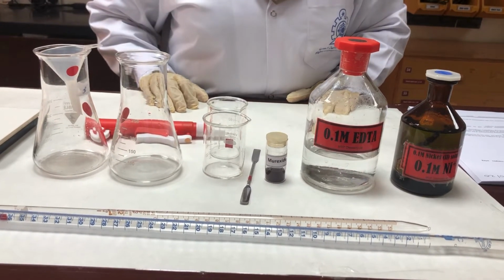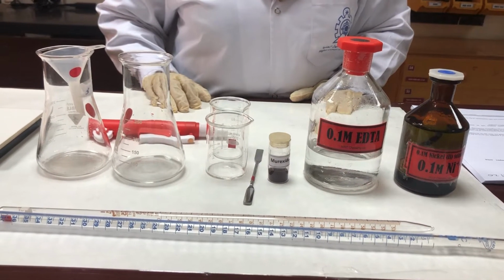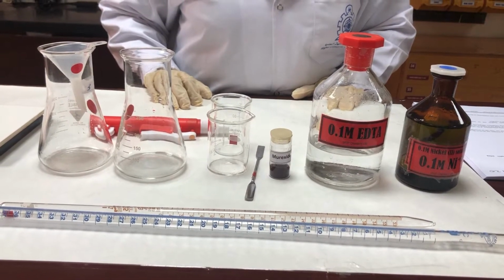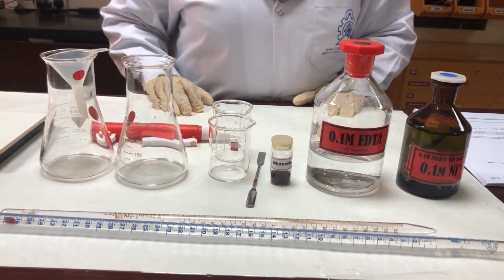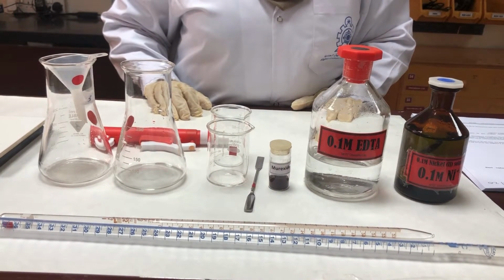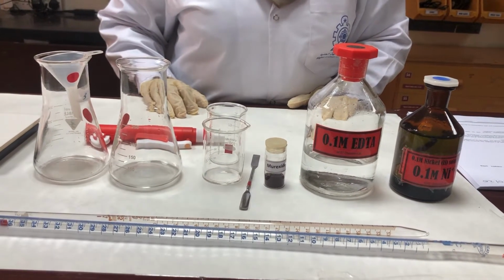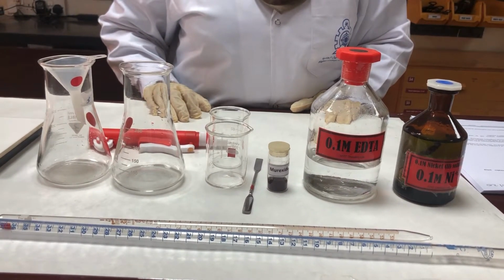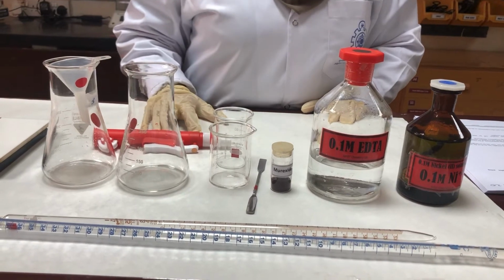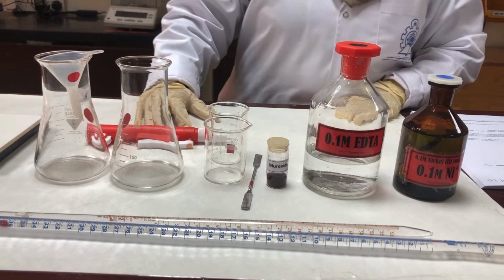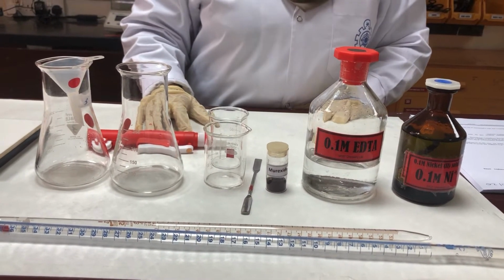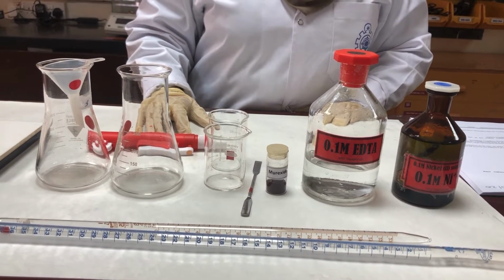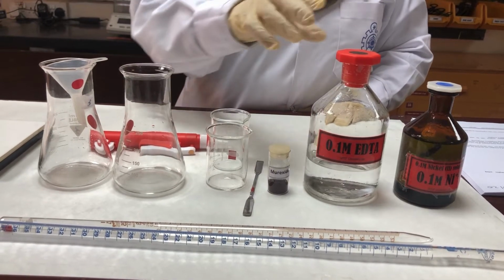Students, we are doing experiment 3 of the chapter complexometric titration, that is determination of the formula of the complex ion. The objective of the experiment is to investigate the stoichiometry of the nickel ions complexing with EDTA using complexometric titration. So we are going to find out the formula of the complex ion, like how many ligands are complexing with the metal ion.